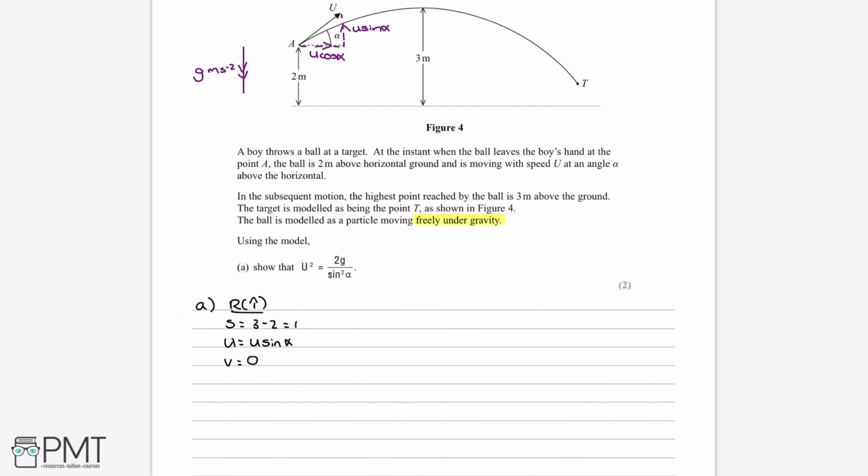Next we have the acceleration of the ball. As we stated previously, when we resolve vertically downwards, the acceleration of the ball is g meters per second squared, which means if we resolve vertically upwards, it must be the opposite of this, which would be negative g. We're acting in the opposite direction to the one the acceleration acts.